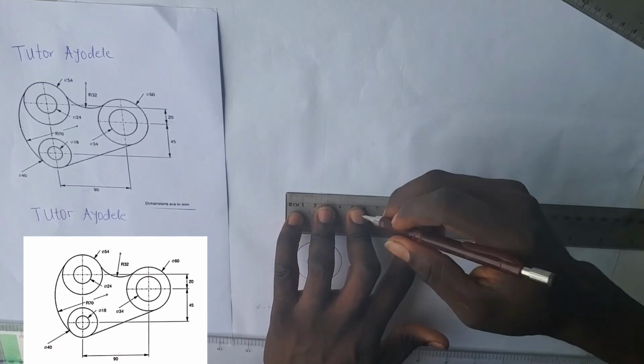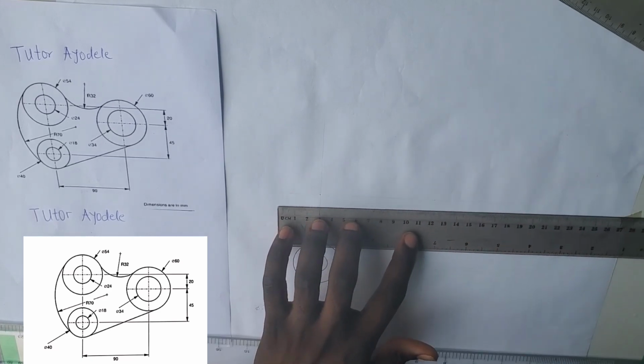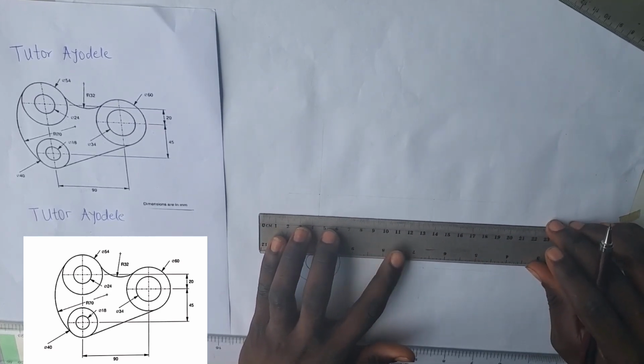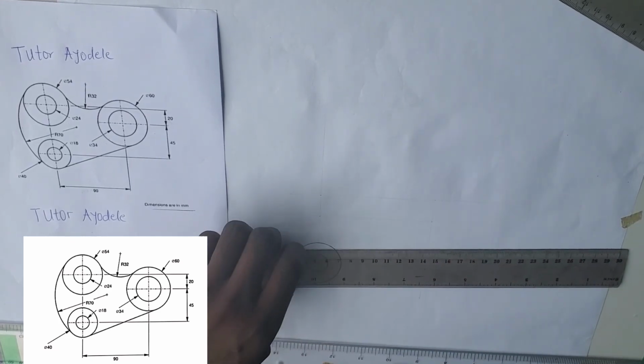Now connect the lines together. Just a faint line, connecting them like that. Also this place, connect the lines together. You make reference to those lines later on.